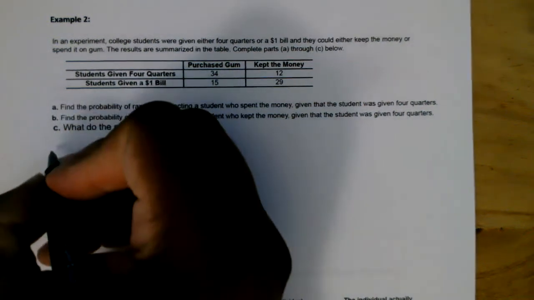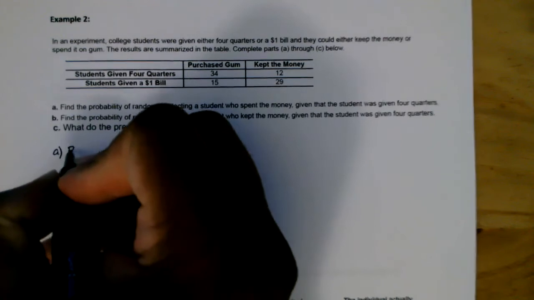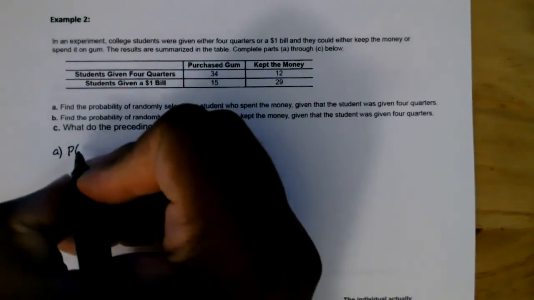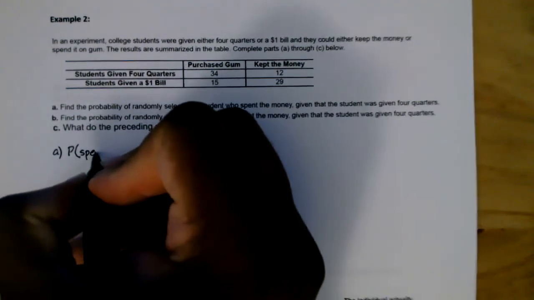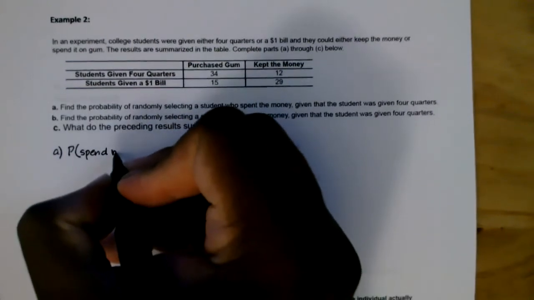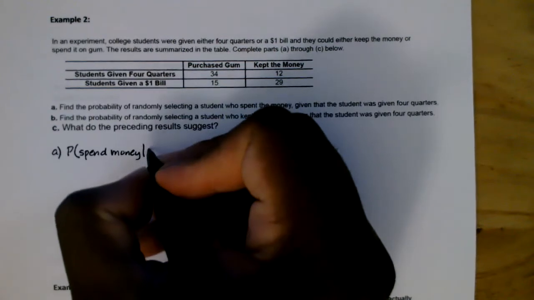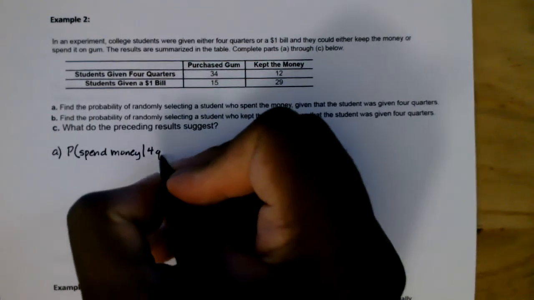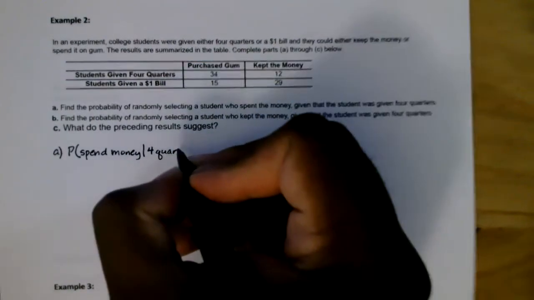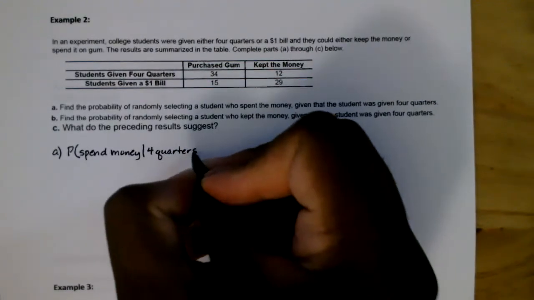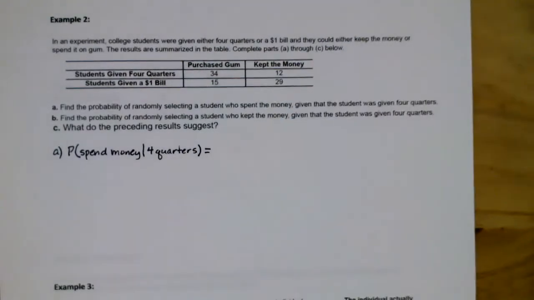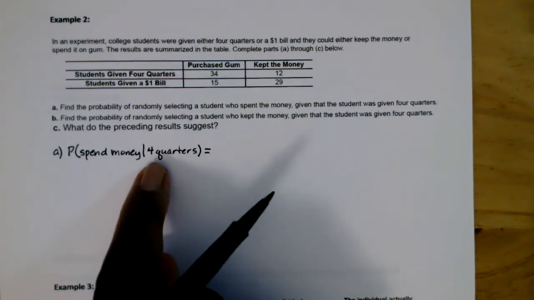In other words, if I write it like this, it's the probability that the college student spends the money given that the student was given 4 quarters. Let's start out with this.